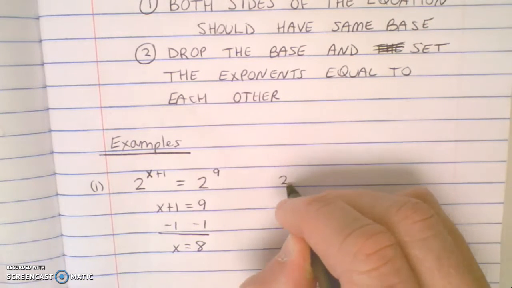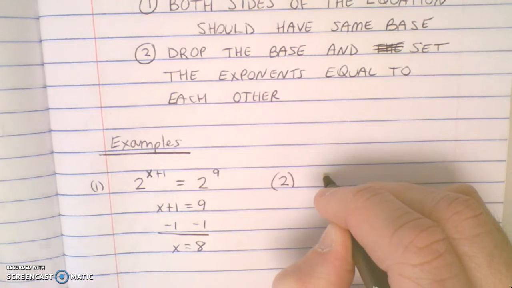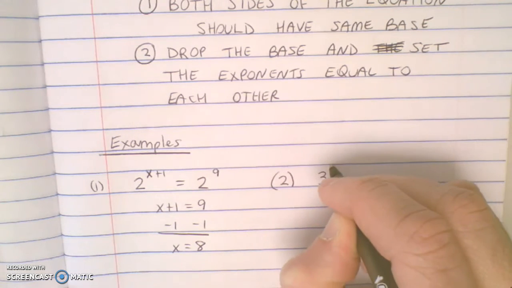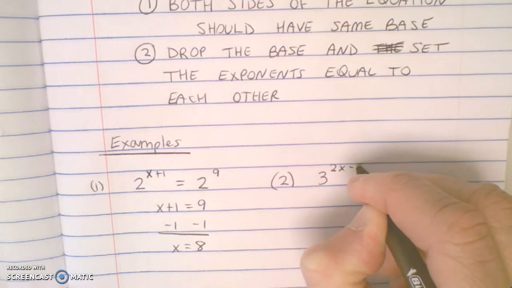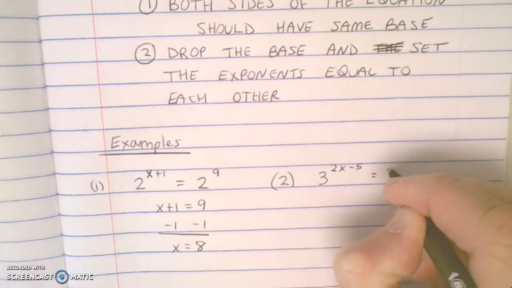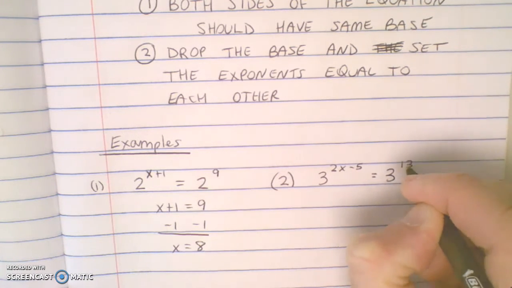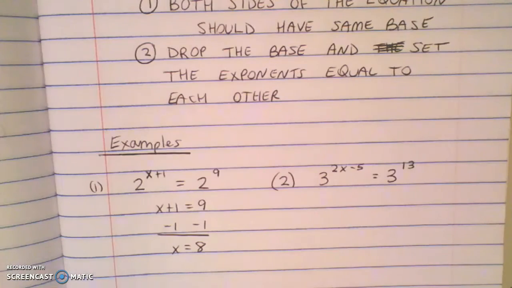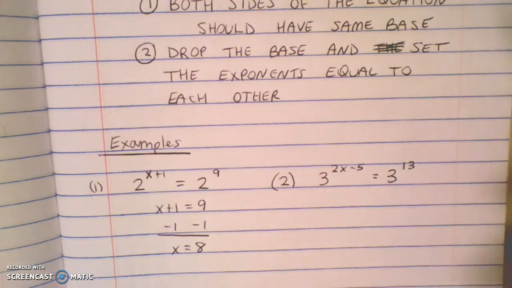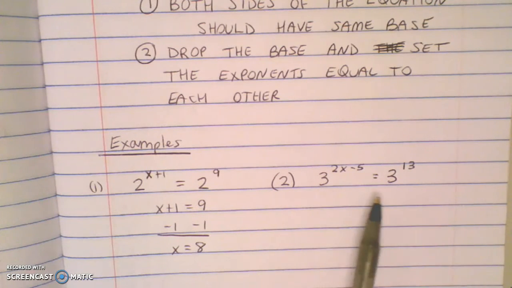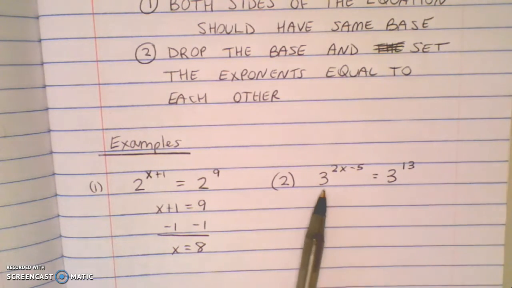Let's look at another example. Let's say I had 3 to the 2x minus 5 equals 3 to the 13th. Again, check to make sure that both sides of your equation have the same base, and they do, they each have 3.